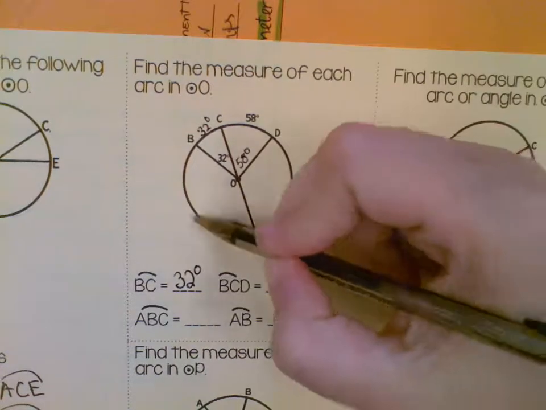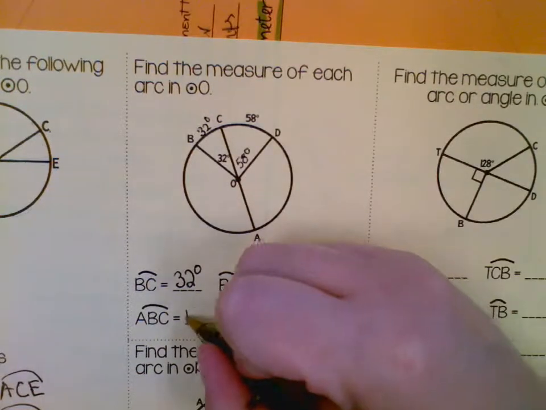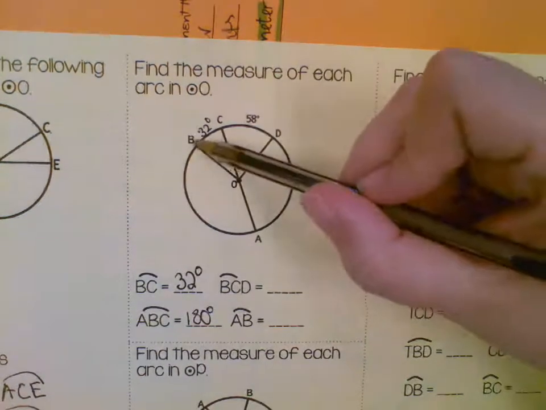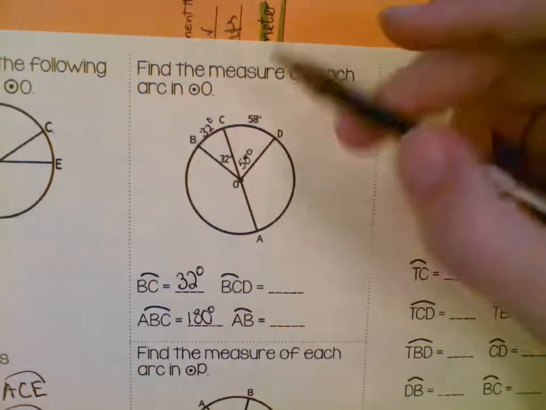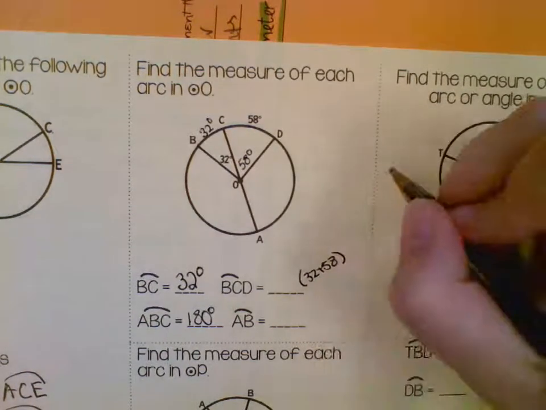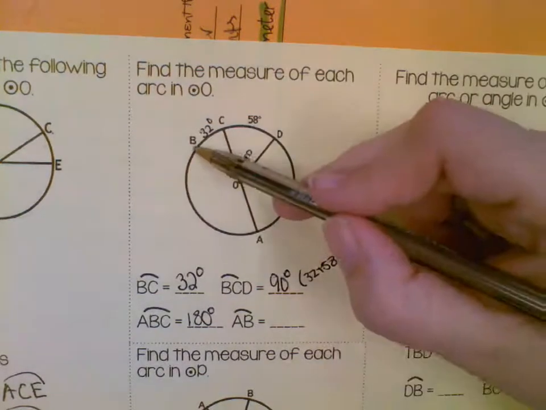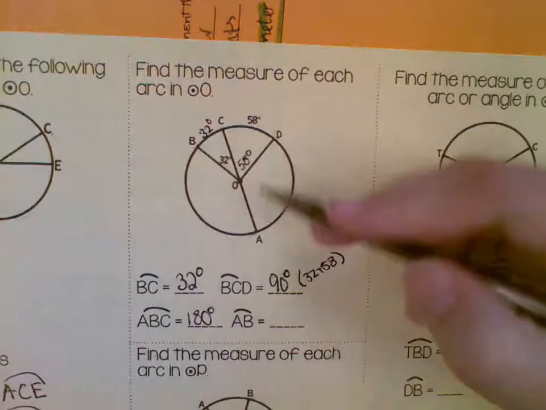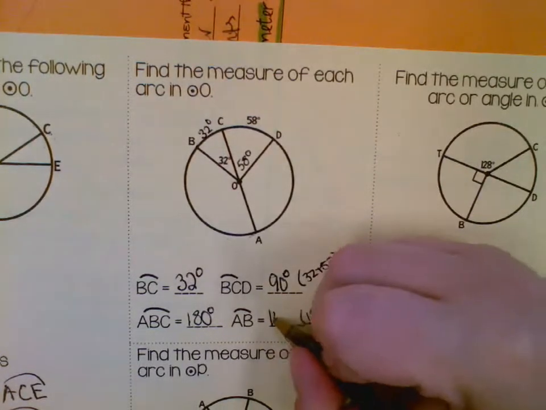They asked for arc ABC, which is a semicircle because it intersects with the diameter. So we know that that's equal to half of it, 180. So now we want arc BCD. So that would be this whole arc, and we know the two pieces. So that would be 32 plus 58, which is equal to 90. And then arc AB, so that would be this piece. So remember we said that that whole thing was 180. So to find just this part, we would do 180 minus 32, which is 148.